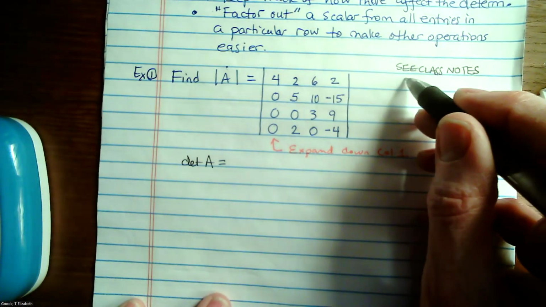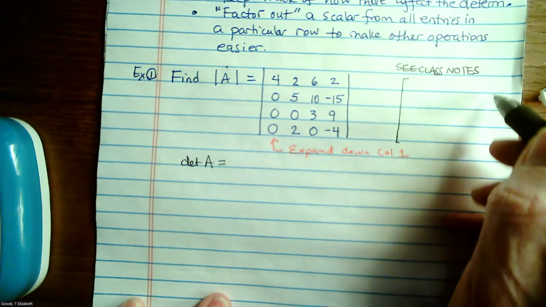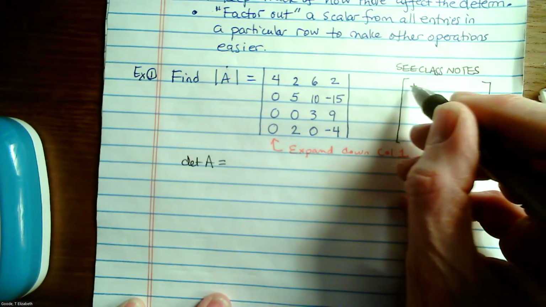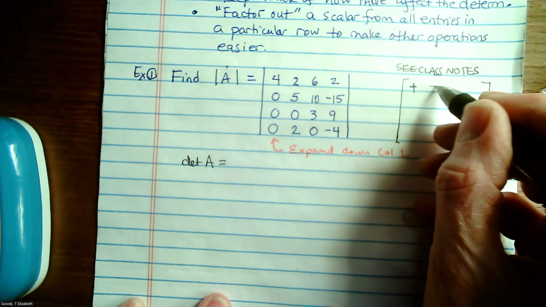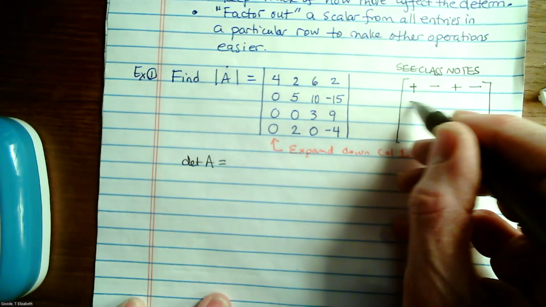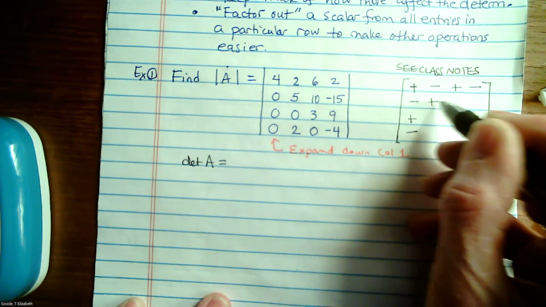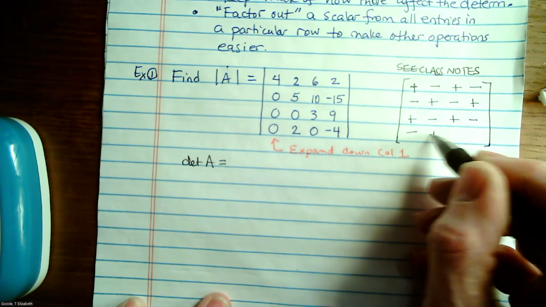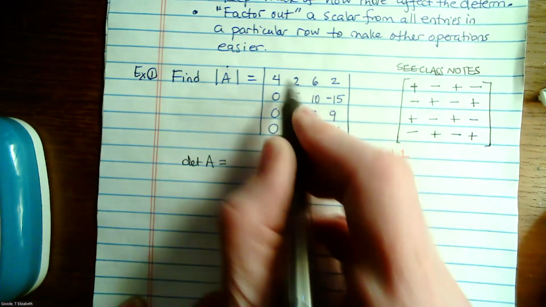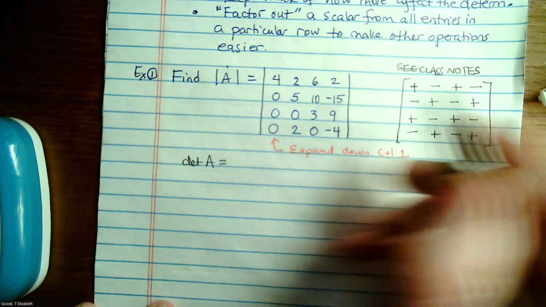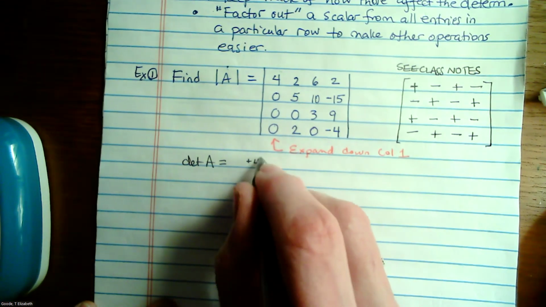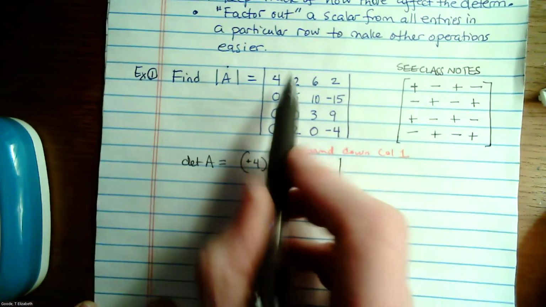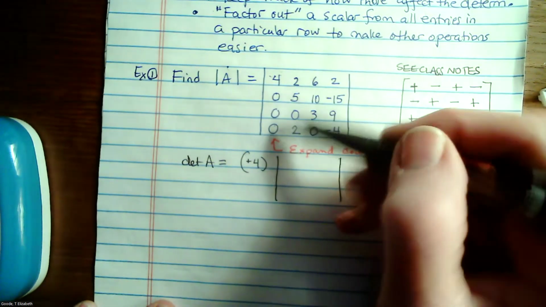Now, just remember that if it's like a 4 by 4, this is the way the signs go. Start with a plus in the upper left-hand corner. Then it goes minus, plus, minus, minus, plus, minus. They all alternate, and that tells you what sign these different terms are going to be. But this is up in the upper right, so that's a plus. So it's a plus 4 times the determinant of the 3 by 3 that we get when we delete the row and the column where the 4 sits.